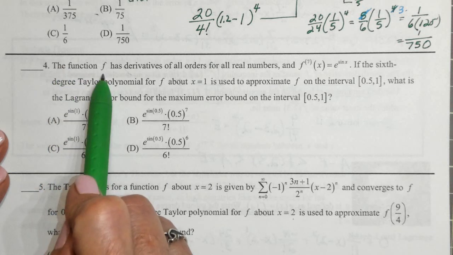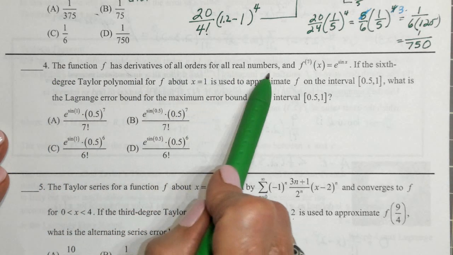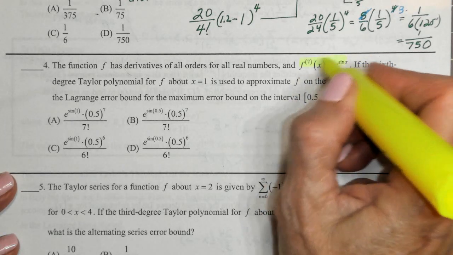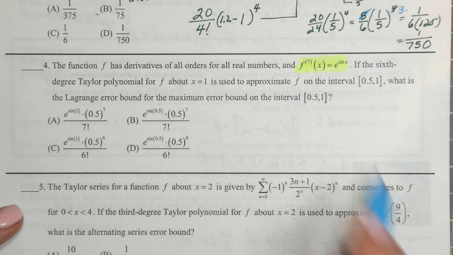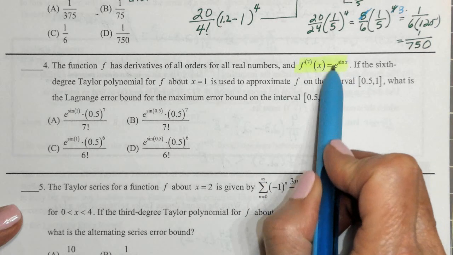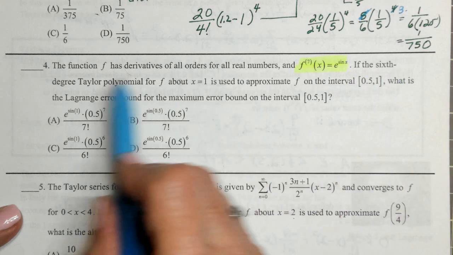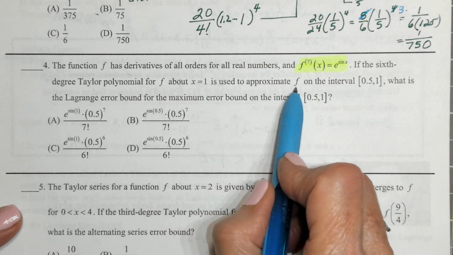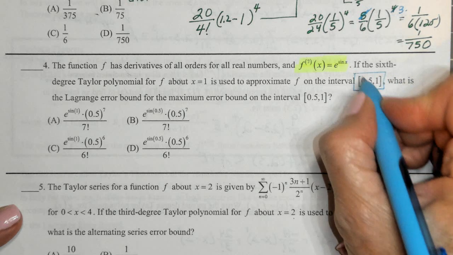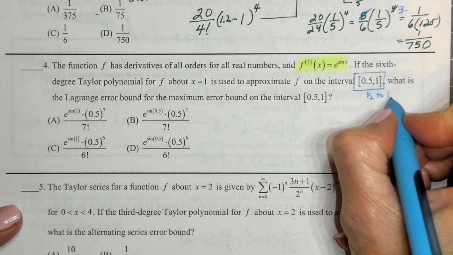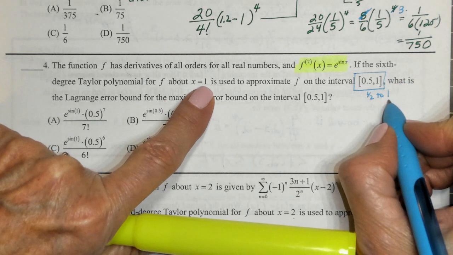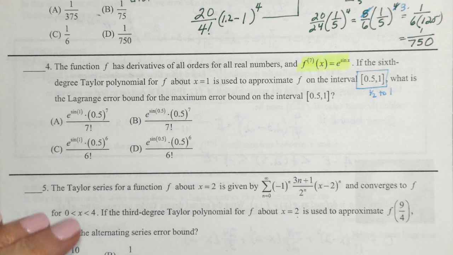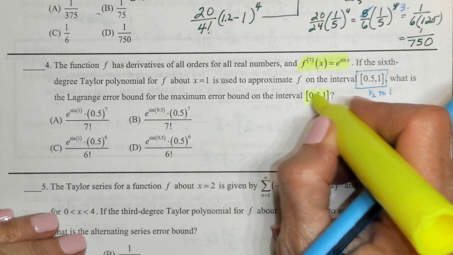The function f has derivatives of all orders for all real numbers. And what does this say right here? It says that the 7th derivative of f is this function. If the 6th degree Taylor polynomial centered at 1 is used to approximate f on the interval from 0.5, that's a half, to 1, 1 is the center. What is the Lagrange error bound, the maximum error bound, on the interval from 0.5 to 1?